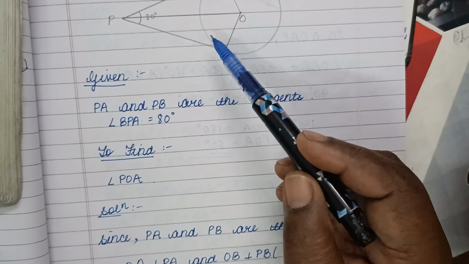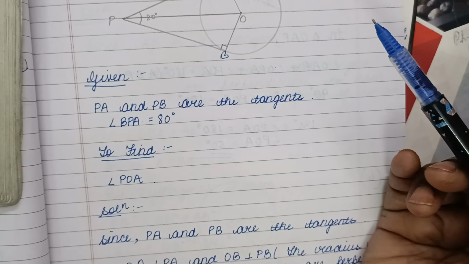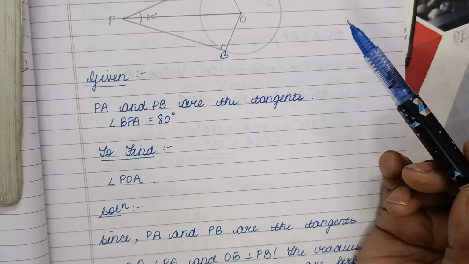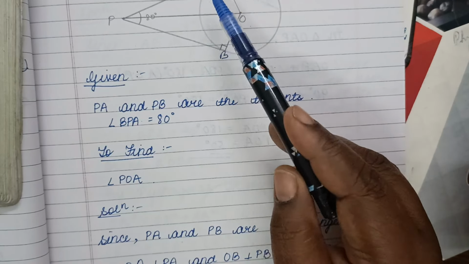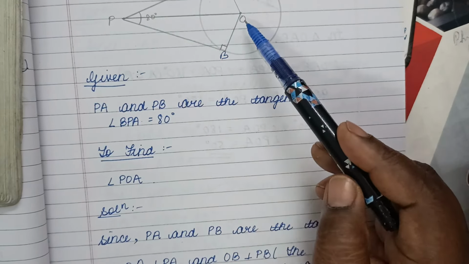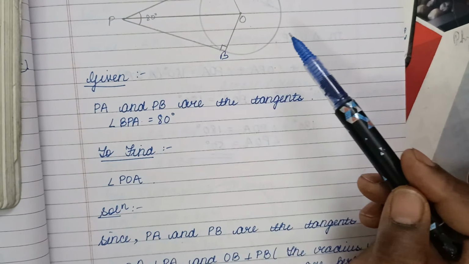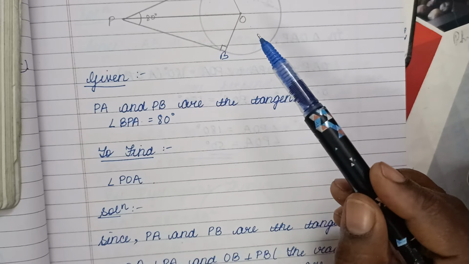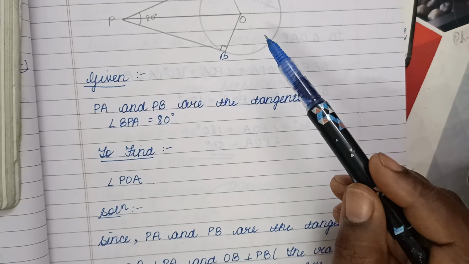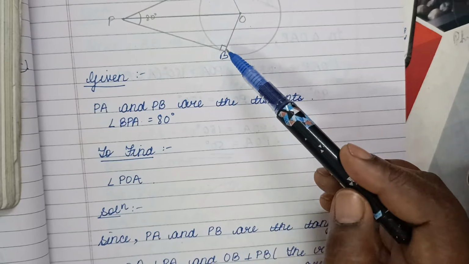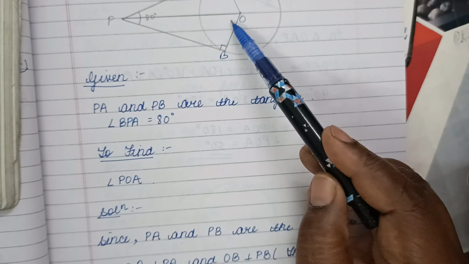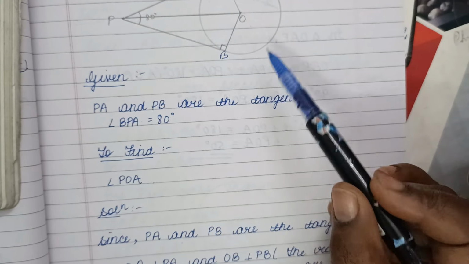Now since PA and PB are the tangents, therefore OA will be perpendicular to AP. Radius and tangents are perpendicular to each other. Similarly, OB is perpendicular to BP. So same thing you will be using here as the previous question, that this is 90, 90, this is 80. We will first find out this angle.